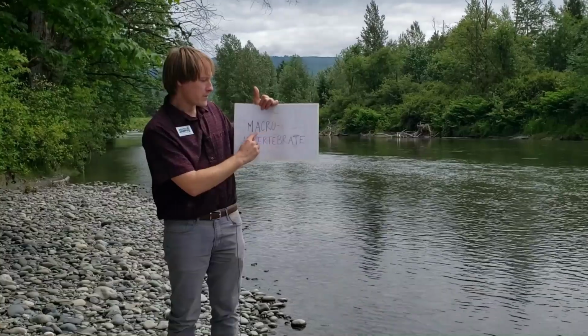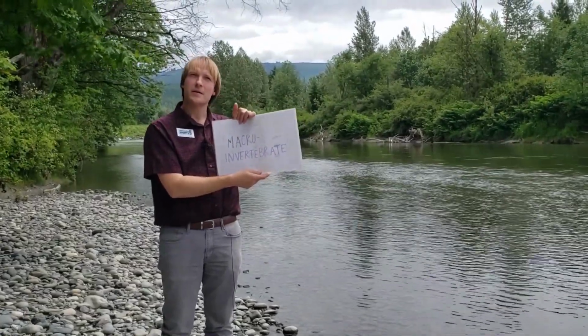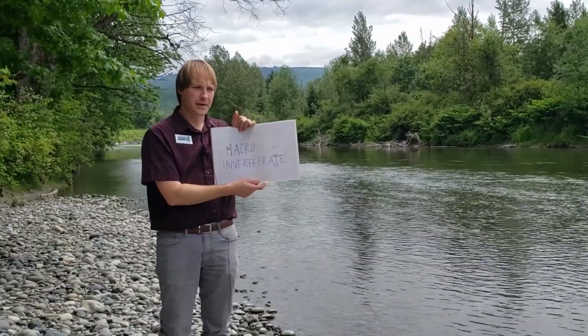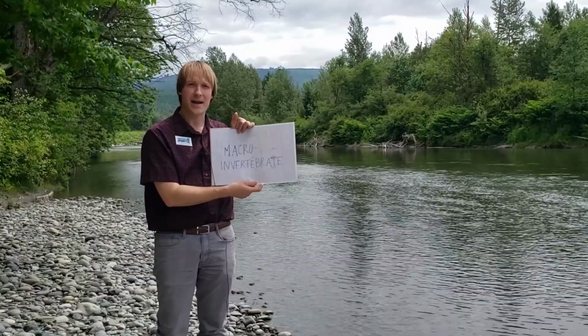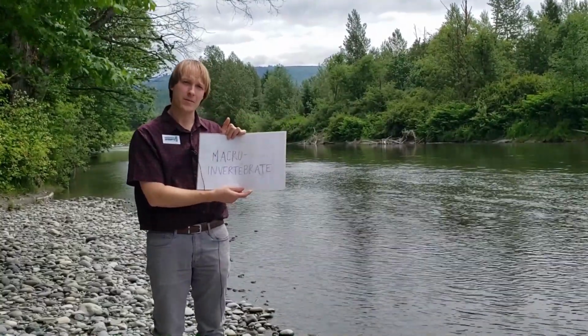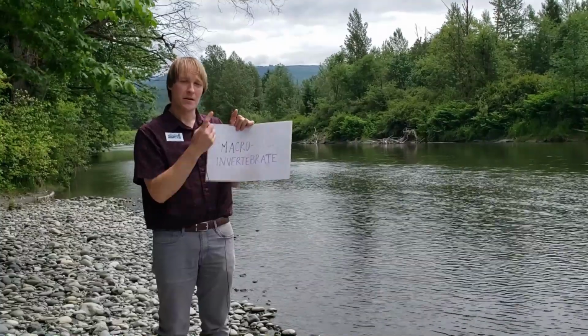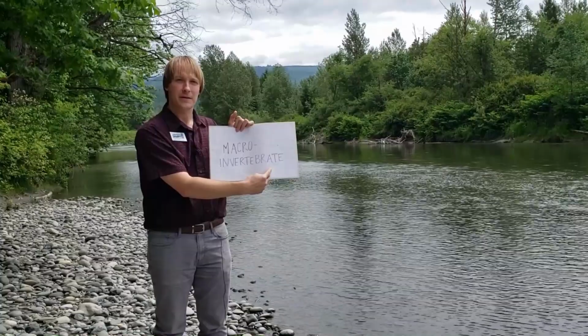The word macro can be seen as the opposite of micro. So if you think about an animal that is microscopic, you might need to use a certain tool to see that animal called a microscope. Well, macro is the opposite of that, which means it's an animal that is big enough to see with your eye. So today we're going to be looking for macroinvertebrates.